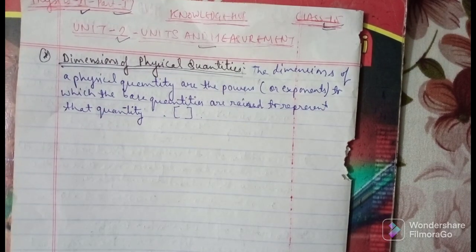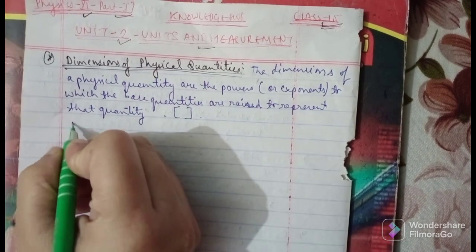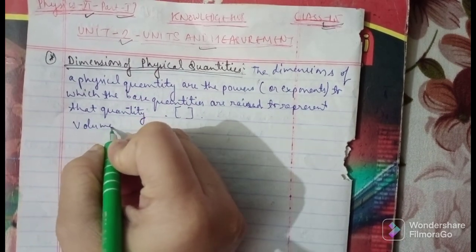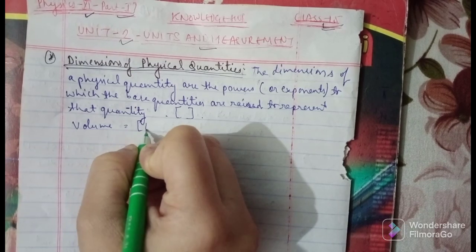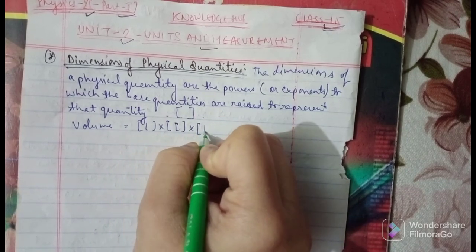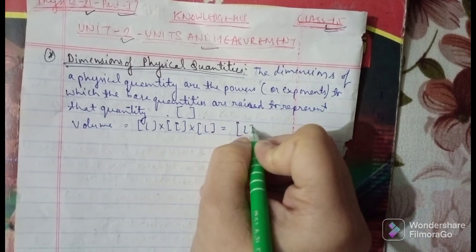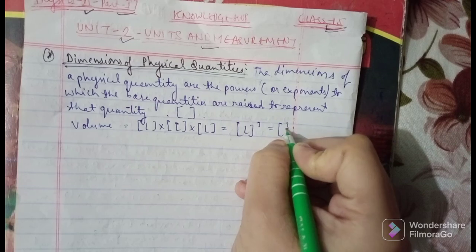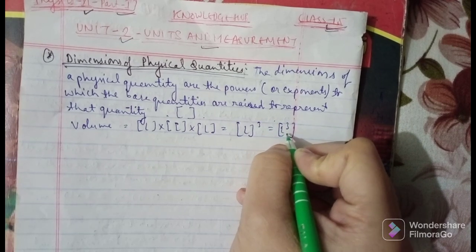In the same way, in mechanics all the physical quantities can be written in terms of the dimensions, like capital L, capital M, capital T. For example, the volume occupied by an object is expressed as the product of length, breadth and height, so the dimensions of volume are L cubed.